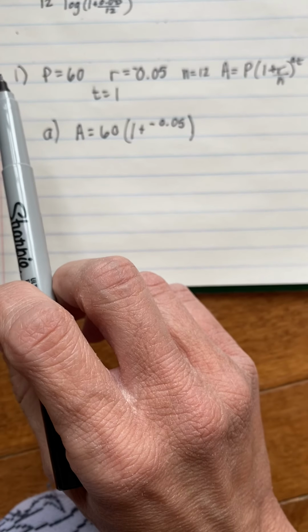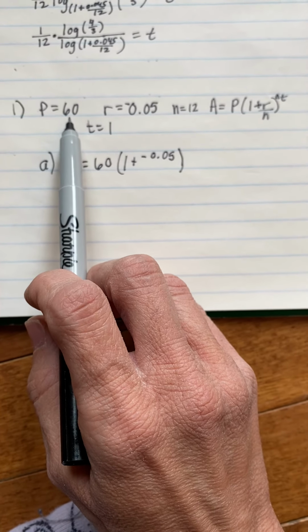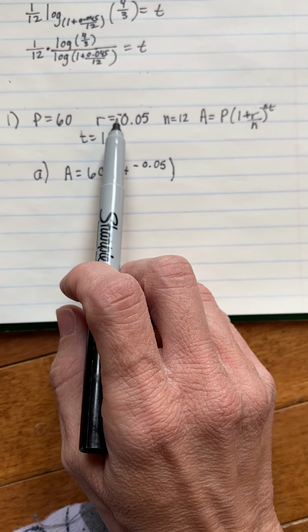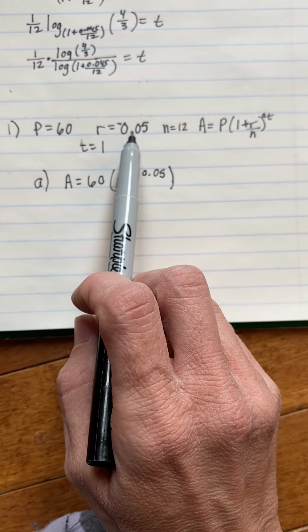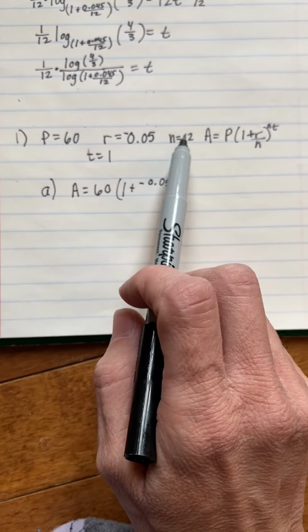So problem one talks about the videotape. So this initial value is $60. It loses 5% per month. So the interest rate is negative 5%. The decimal would have been behind the 5, so to move it 2 places to the left, you get negative 0.05. Monthly means n equals 12.